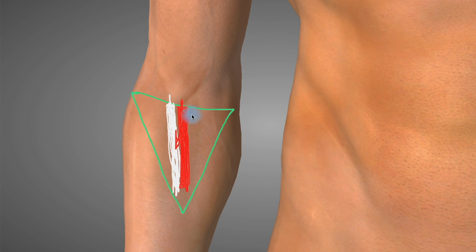And the last structure, which stands the most medial, is the median nerve. In order to remember it, the median nerve stands the most medial, right? And then it is the brachial artery and then the bicipital tendon.